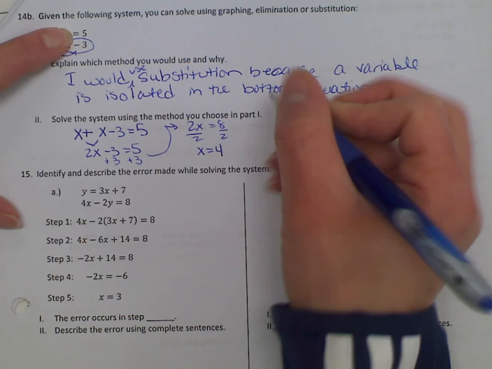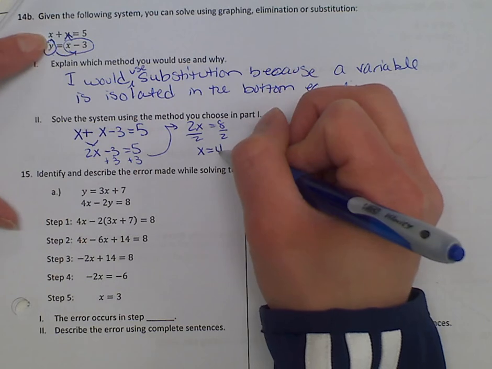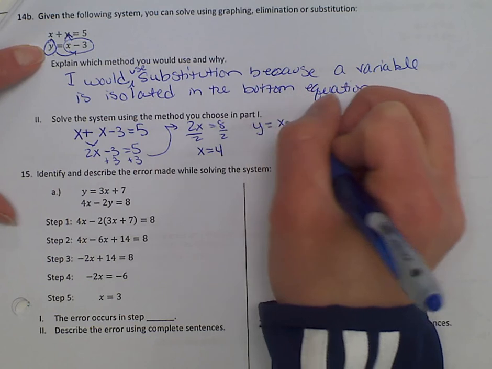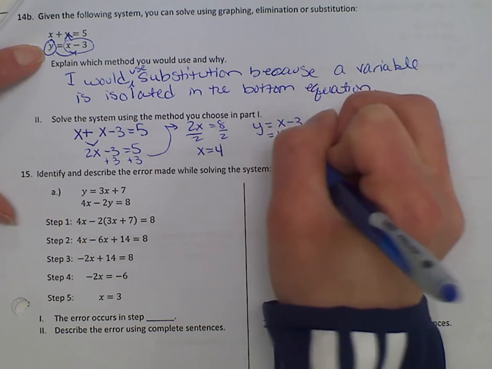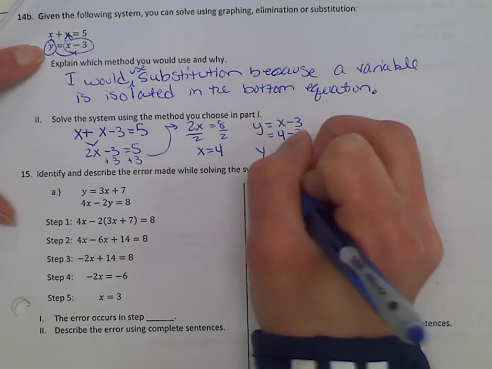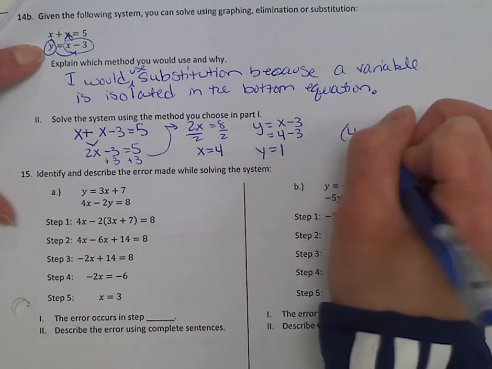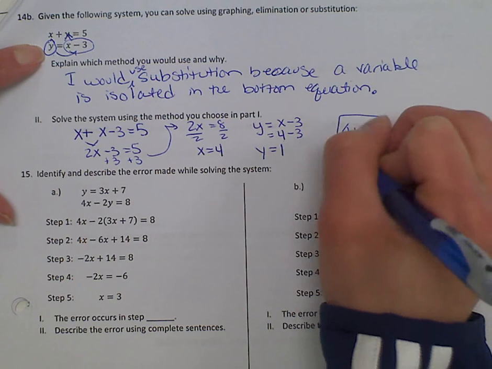You can plug this x into the first equation or the second equation. I'm going to plug it into the second equation since we're solving for y. So x equals 4, and 4 minus 3 is 1. So we get the point (4, 1) is our solution.